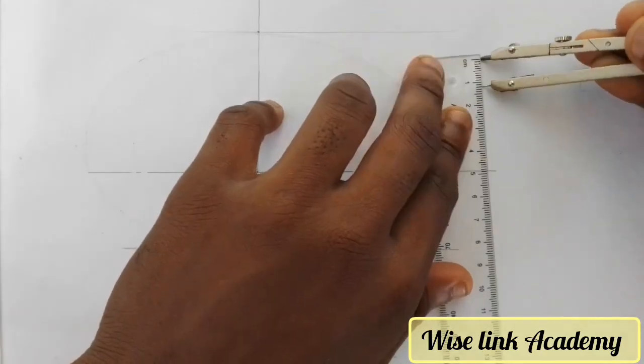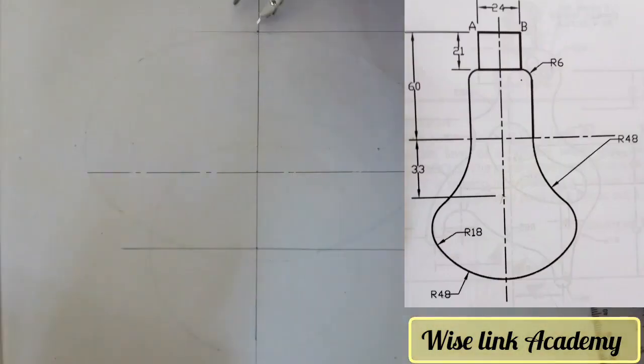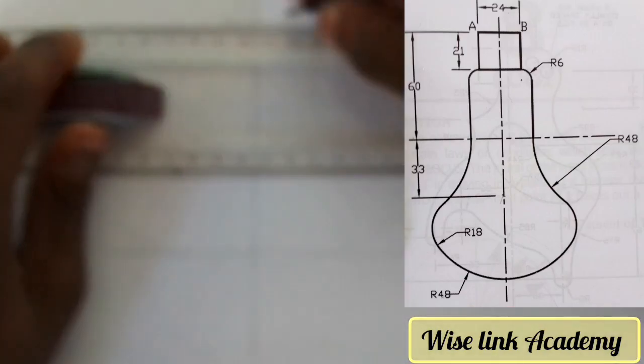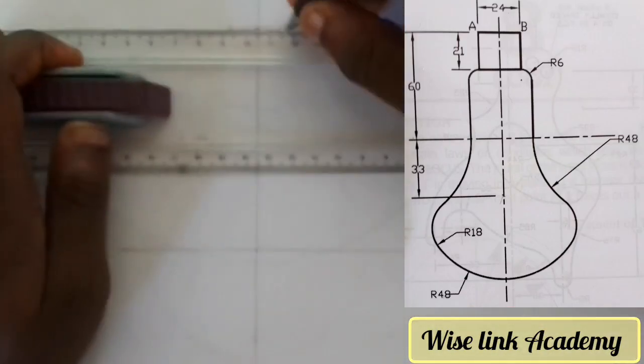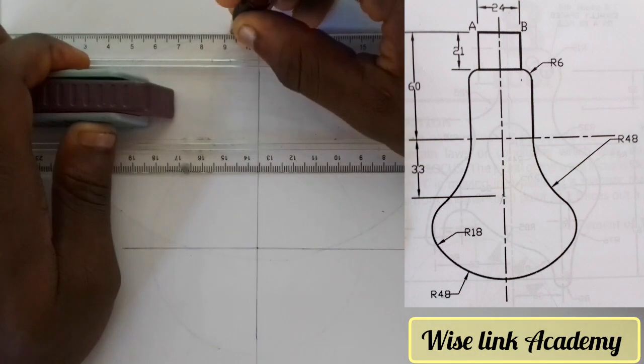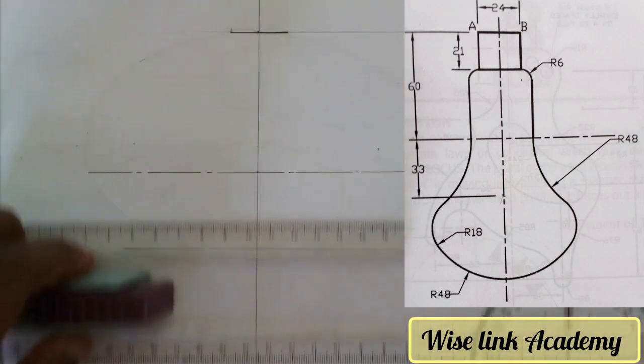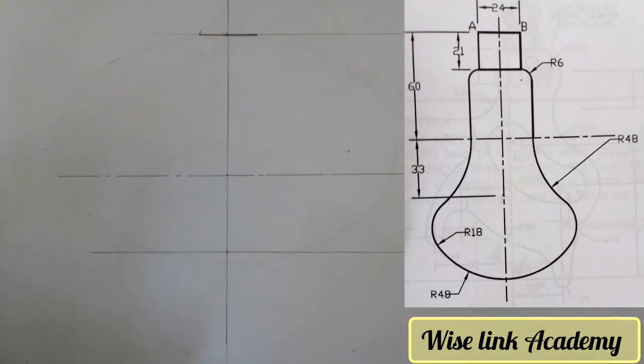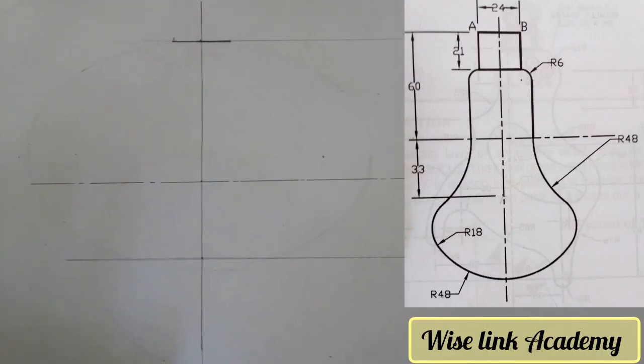Place it at this point, strike an arc here and put the same arc at this point. My next task is to join those points with a thick line from this point to this point. So I have what you're seeing in front of you.